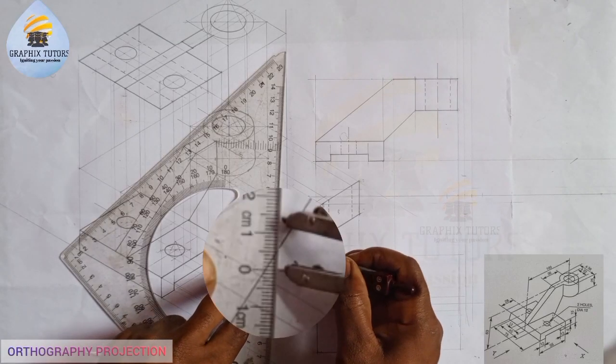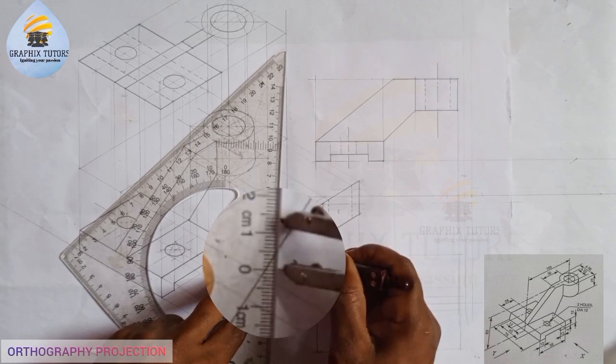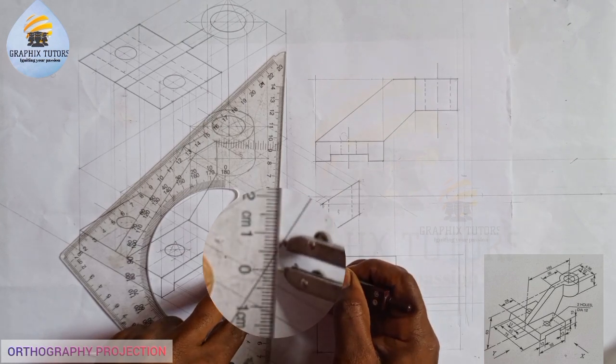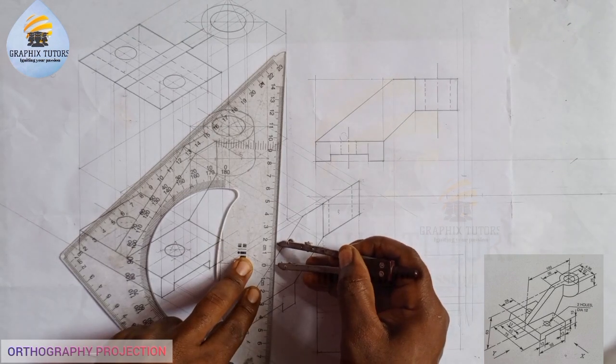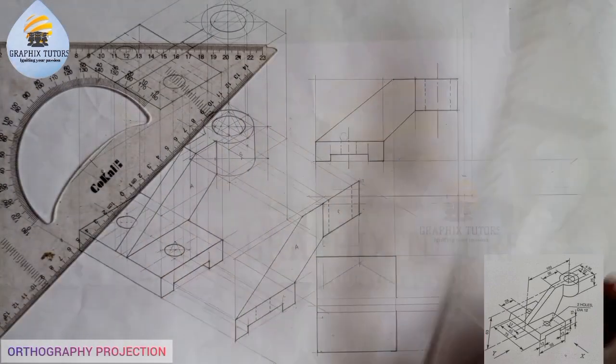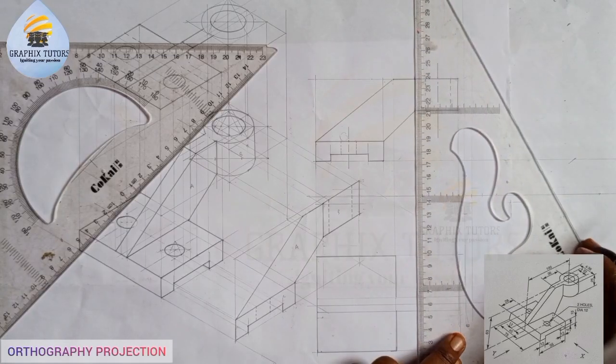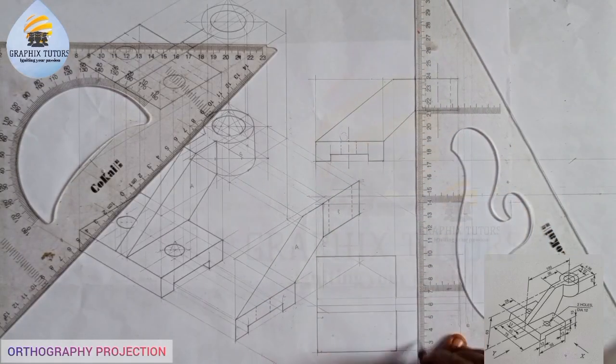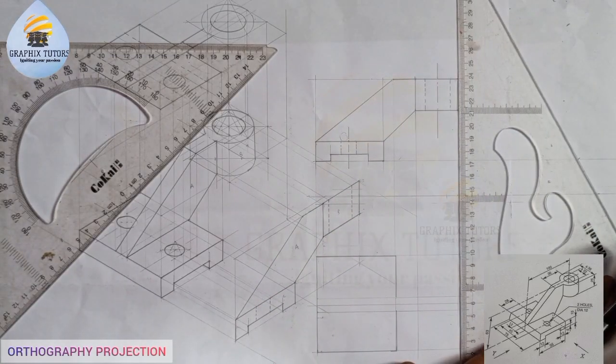I just measure 18. From 0 to 1 is 10, it's 18 here, right? So I don't have to disturb myself. Once I have my elevation, I'll just project this point down here, and I'll just project this point down. So this is what we have here.